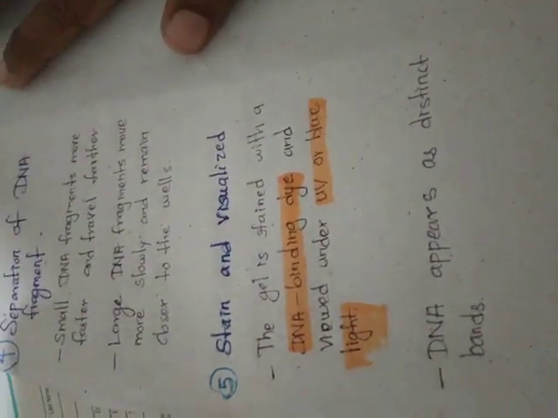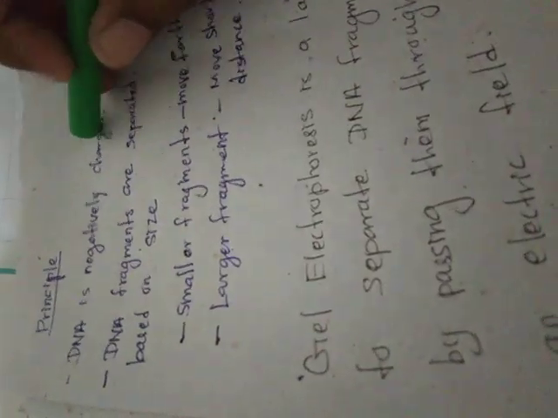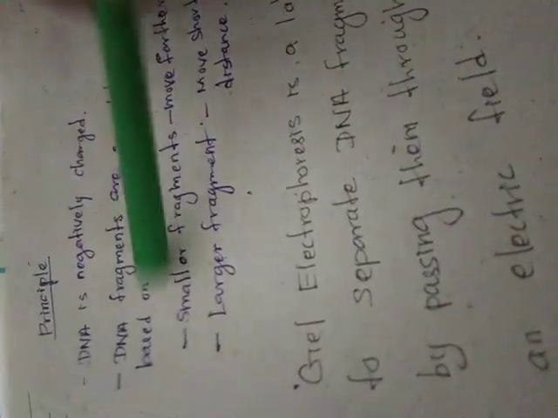So this is gel electrophoresis. Finally, we have the principle of gel electrophoresis. What is the principle? DNA has a negative charge. If it has a negative charge, it moves towards the positive charge. DNA fragments are separated based on size. Do you know which step this is? The fourth step, separation. Smaller fragments move farther, and large fragments move a shorter distance.